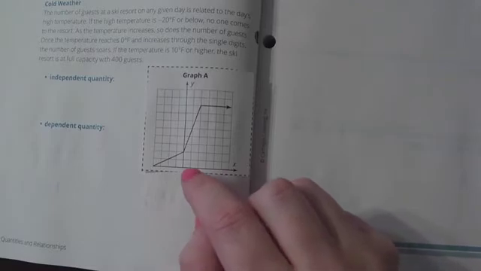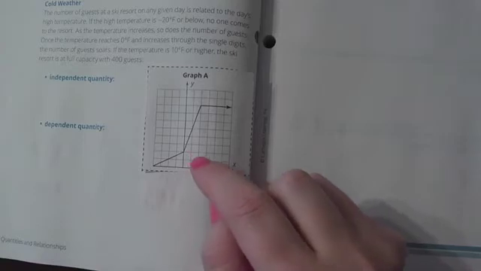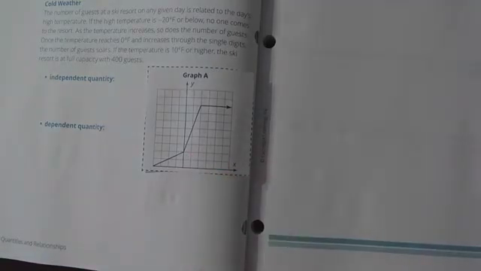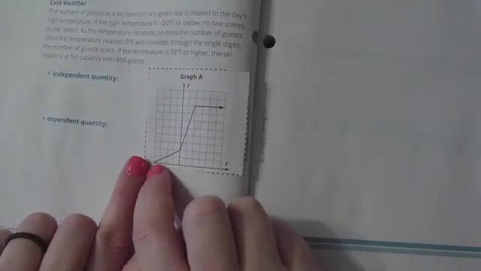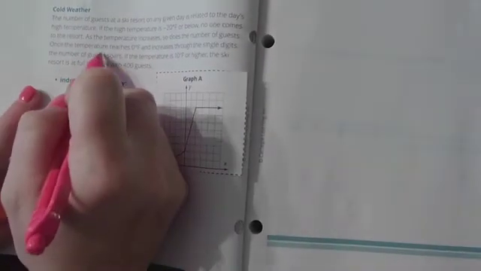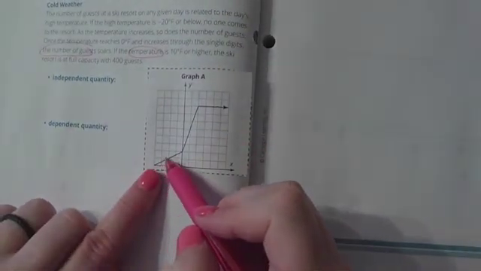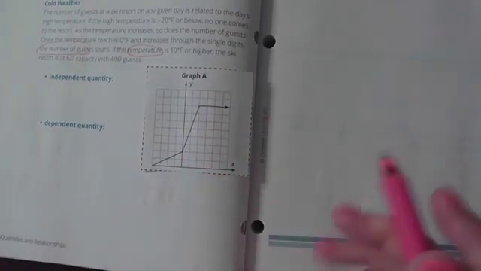Once the temperature reaches 0 degrees and increases through the single digits, the number of guests soar. If the temperature is 10 degrees or higher, the ski resort will hit capacity. So your two things that you're talking about are the number of guests and the temperature. As the temperature gets higher, the number of guests increase until we hit a capacity.